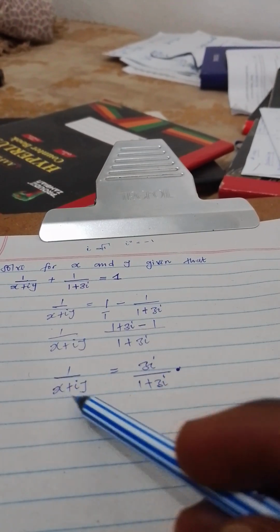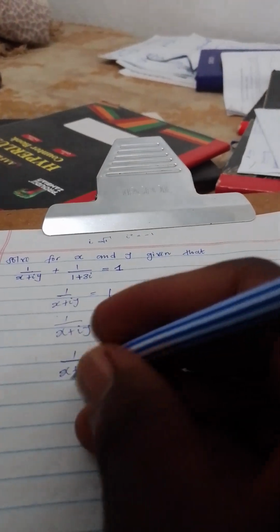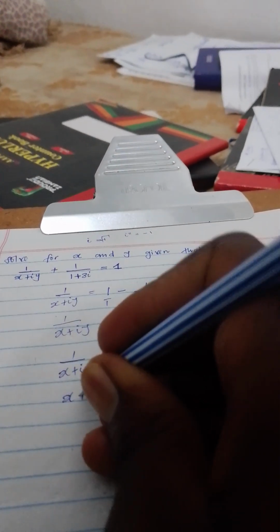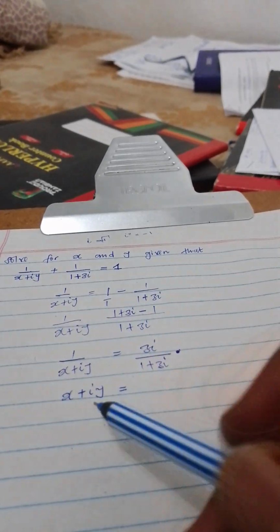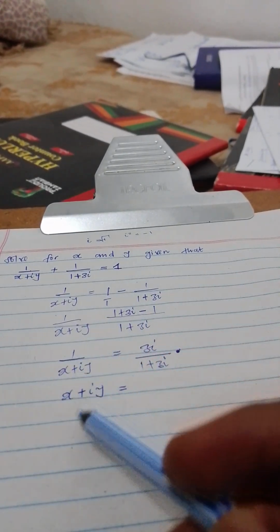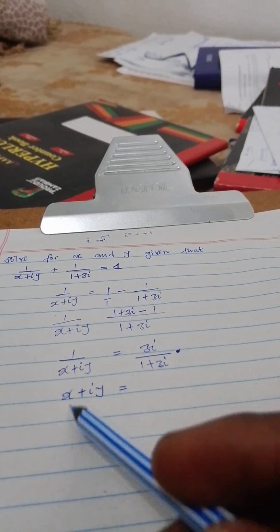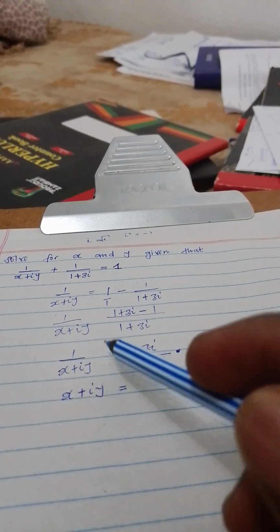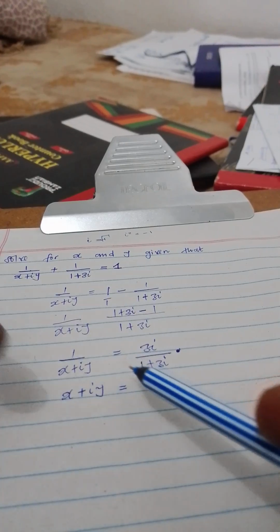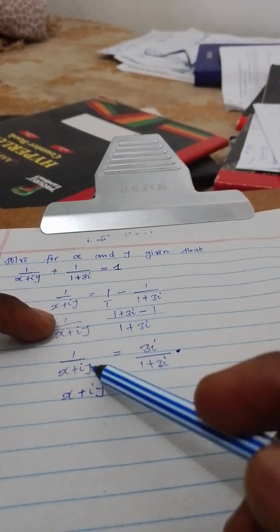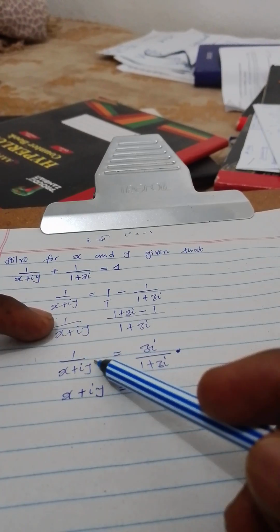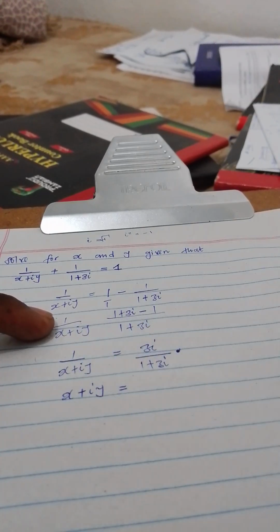You have 1 over x plus iy. What if you just flip it? When you move whatever was in the denominator to the top, it's more or less like you have rationalized.